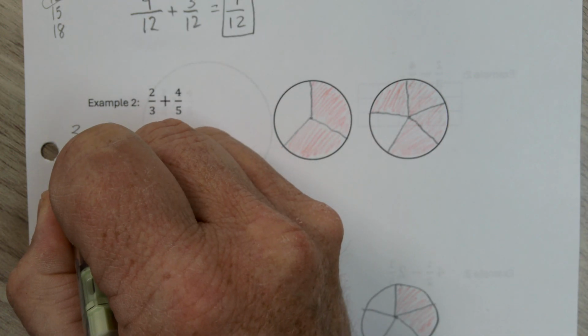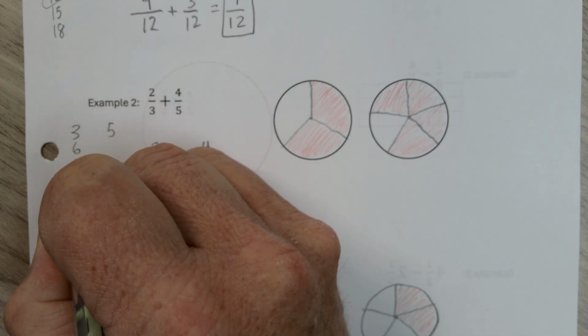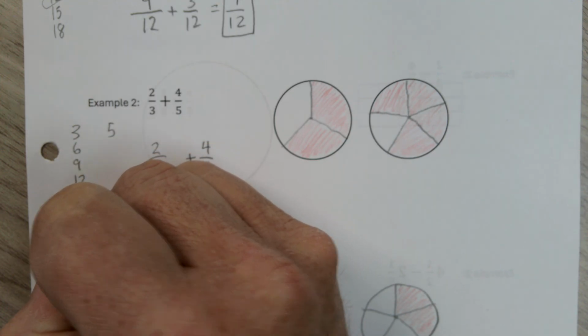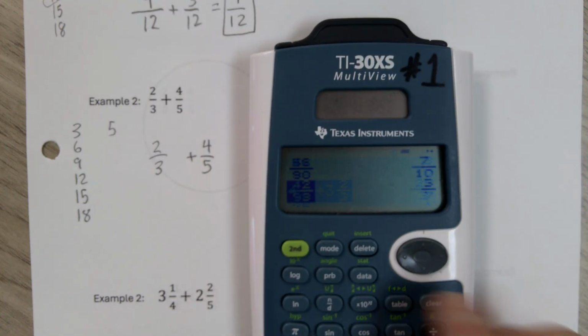3 times 1 is 3, 3 times 2 is 6, 3 times 3 is 9, 3 times 4 is 12, 3 times 5 is 15, 3 times 6 is 18. And you can actually do this with a calculator. It's a great tool, and I highly recommend using it.